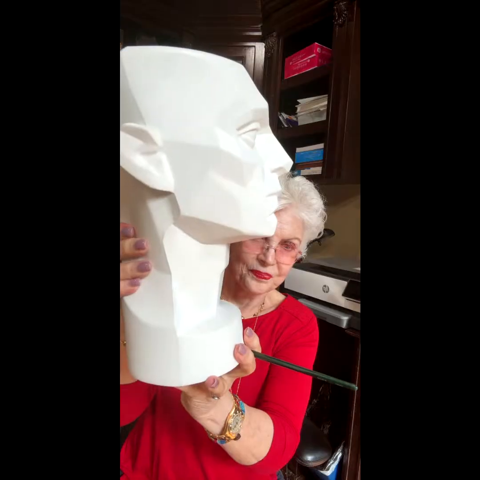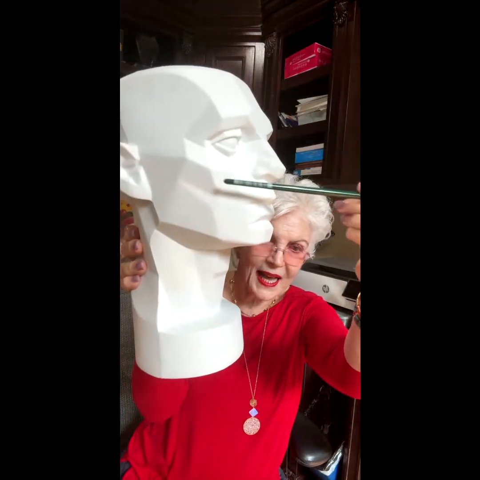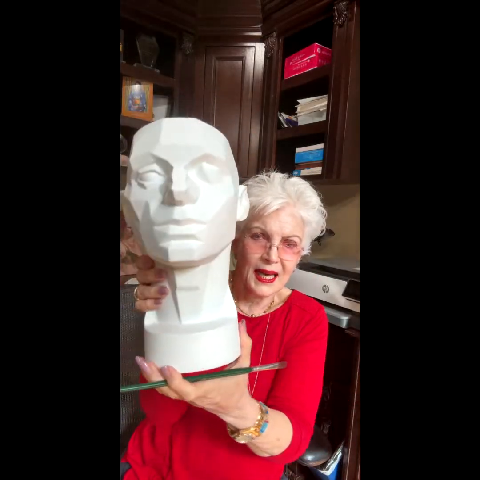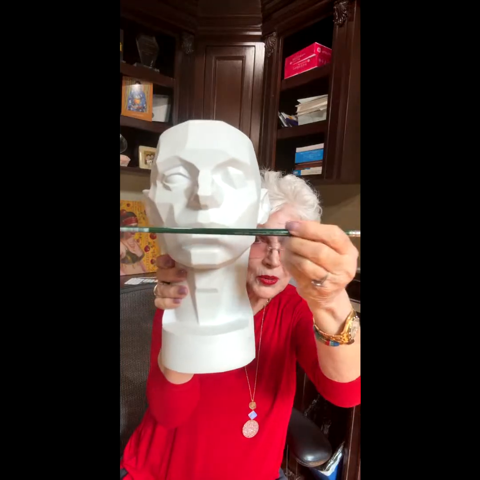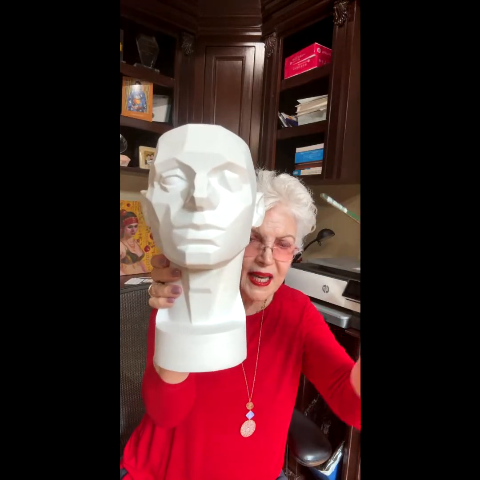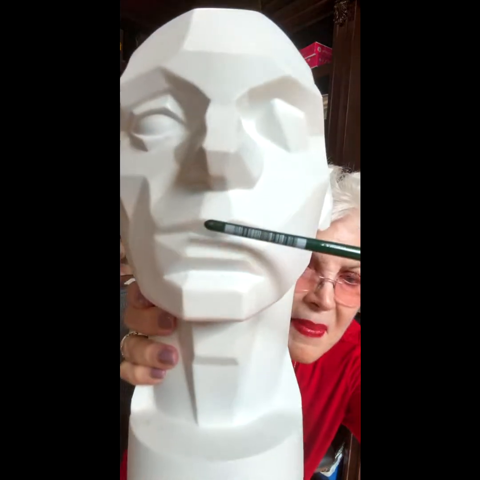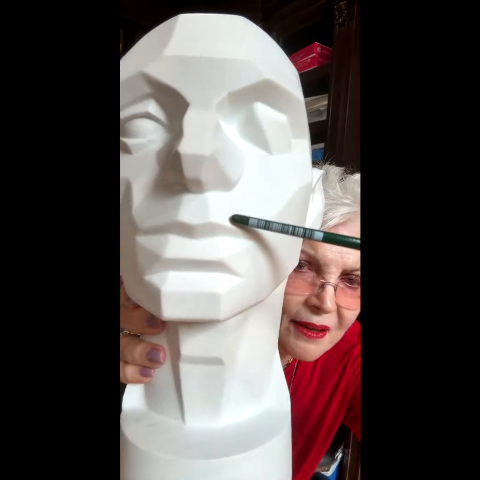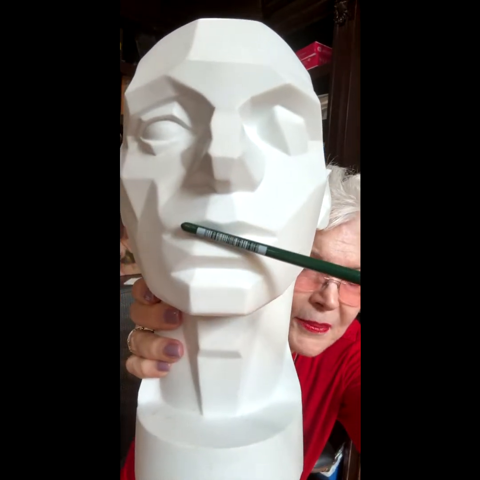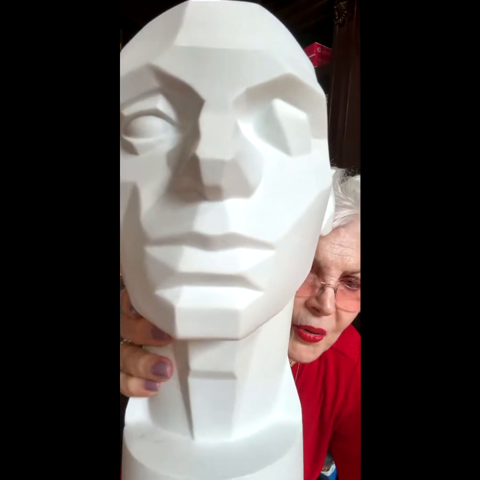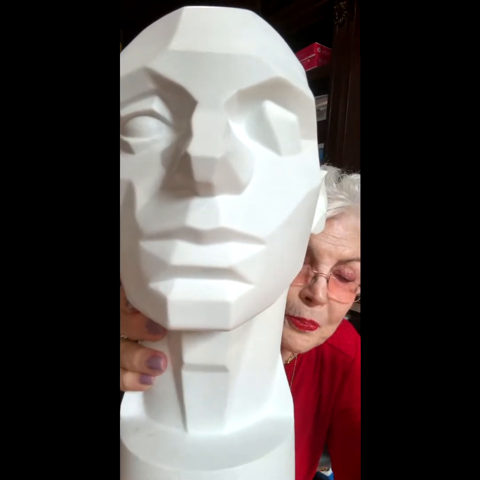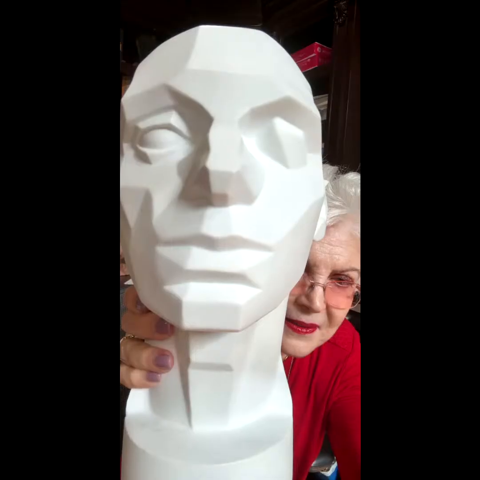See? So you treat the eye as a ball, the nose as a ball, and the lips, that usually people do all straight. There are many, many forms in the lips that you are not aware of, especially lines.